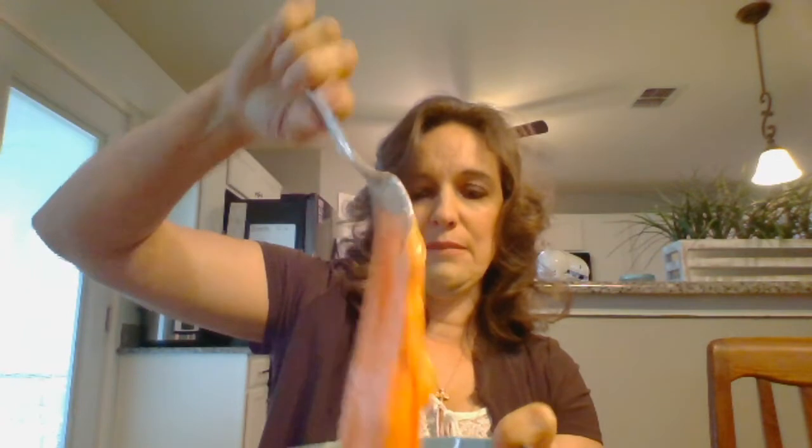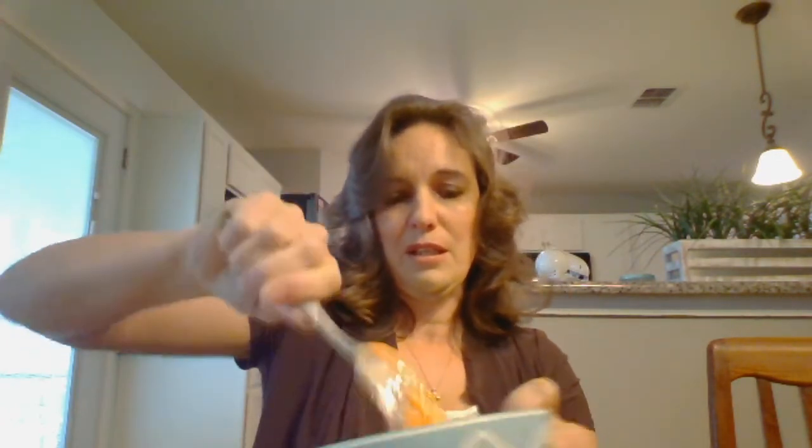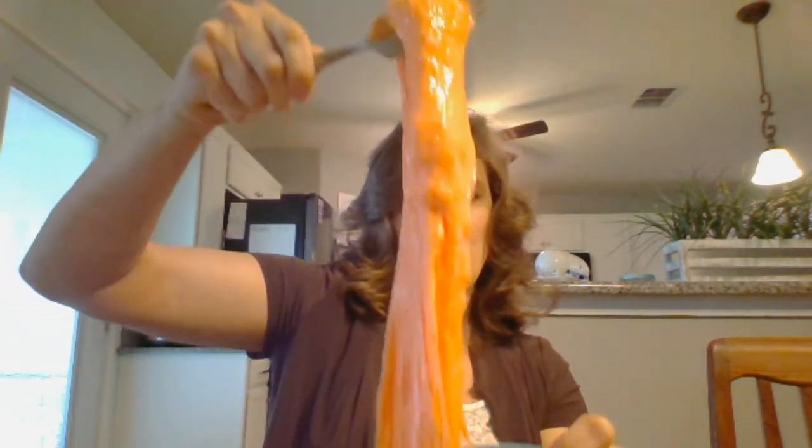And I can see that mine is still really sticking to my bowl. And I'm not happy with that. It's very thick. Okay, but it does not look like it's something I want to put my fingers in yet because I don't want it to stick to my fingers. So I'm going to add 1 tablespoon at a time. I'm going to pour some more into my cup.